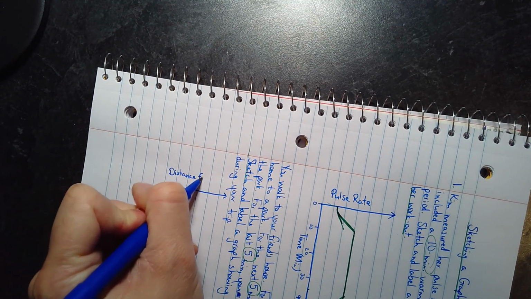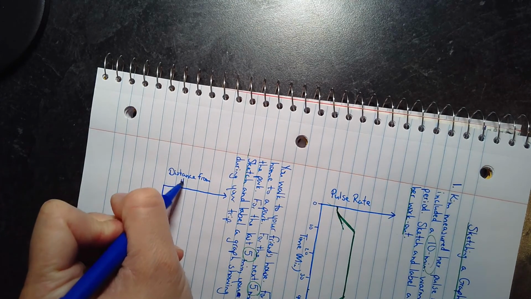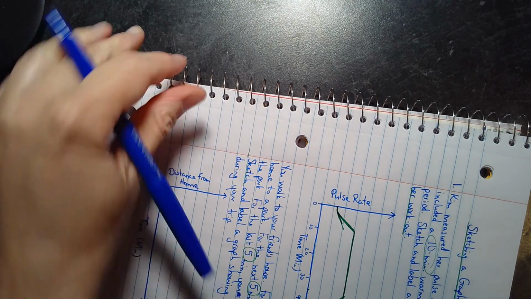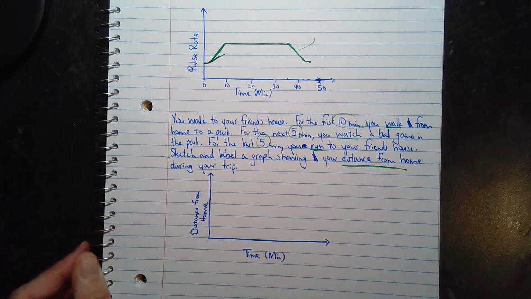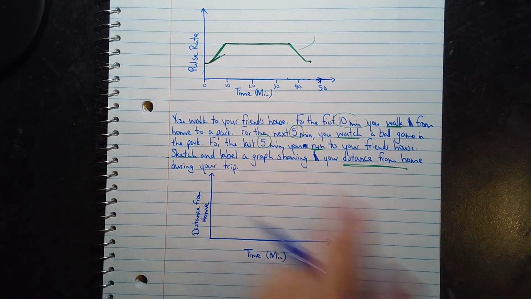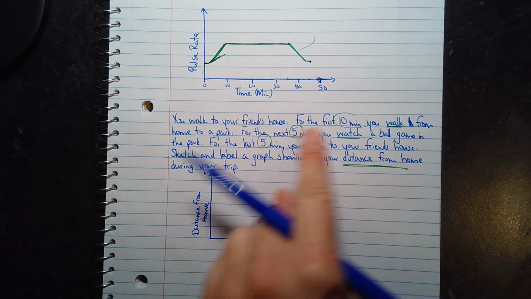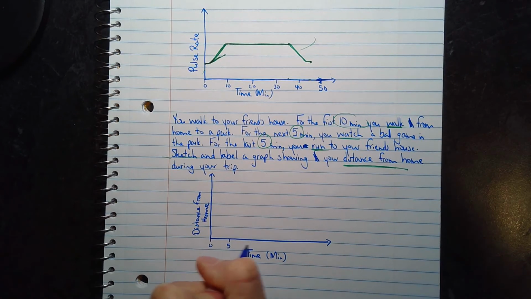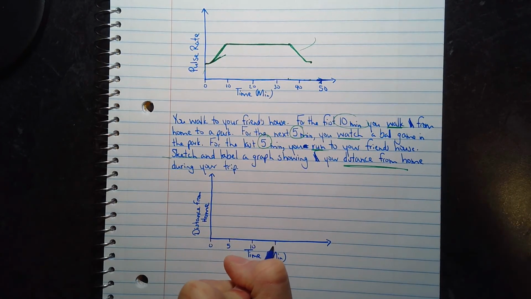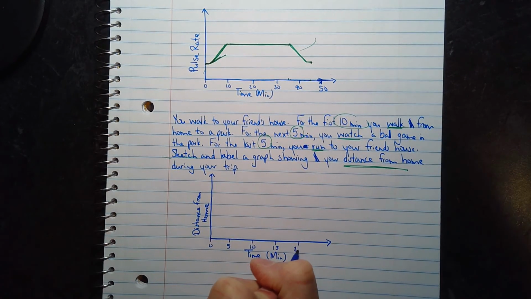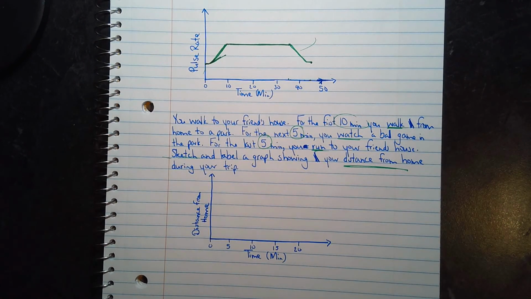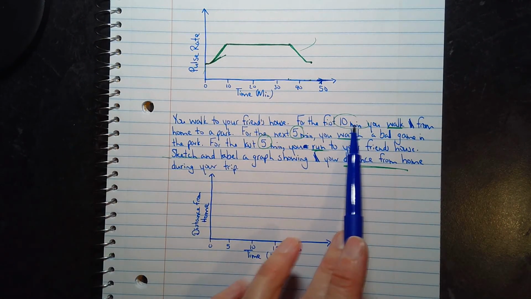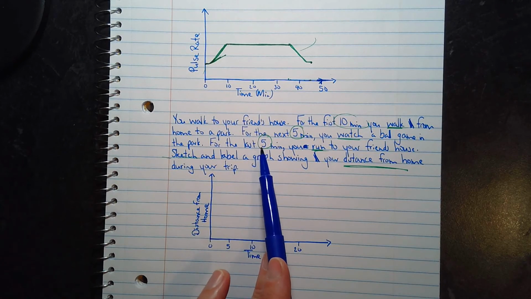And I'm not concerned with numbering that because it doesn't tell us how far you get from home. We do need to label the time here, and it looks like we're working in increments of 5. So 0, 5, there's 10 minutes, there's 15 minutes, and there's 20 minutes. I know I only need to go to 20 minutes because if I am walking for 10, watching for 5, running for 5, that makes 20 together.